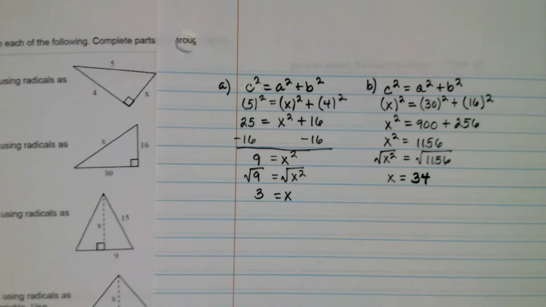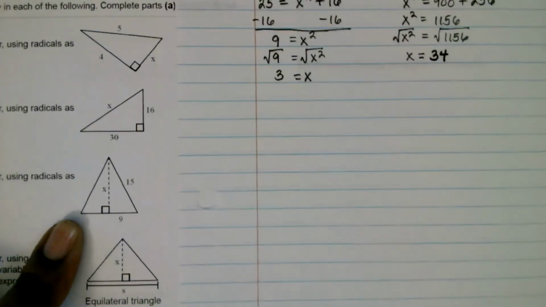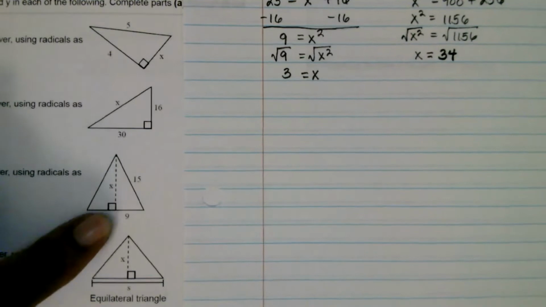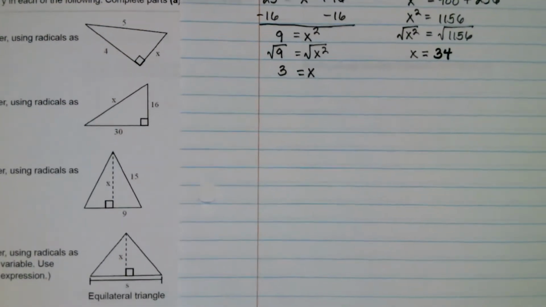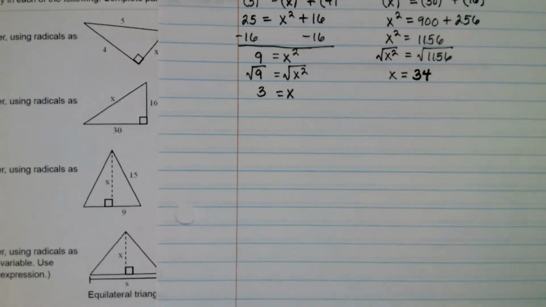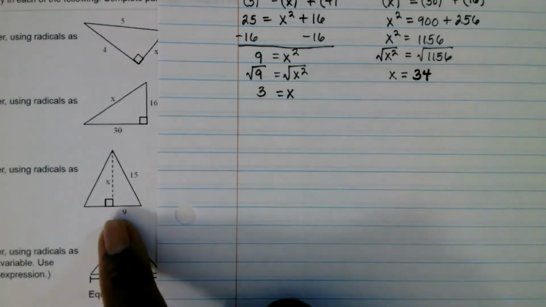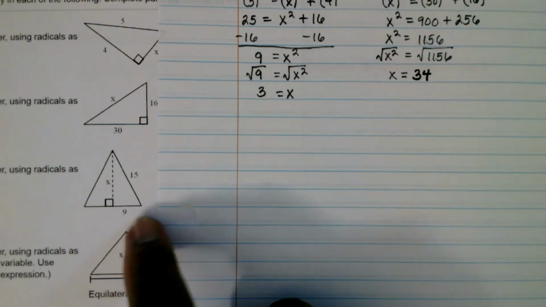All right, this is part C. And that's going to be this triangle right here that I'm trying to find the length of that leg right here. Now in this case here, I see that this length is going to be 9.